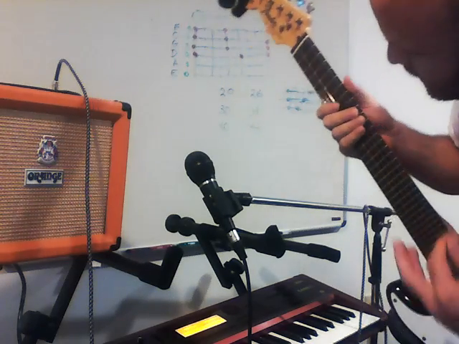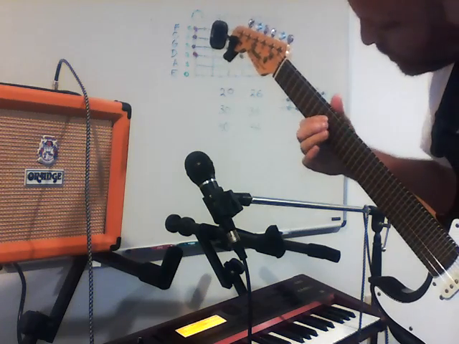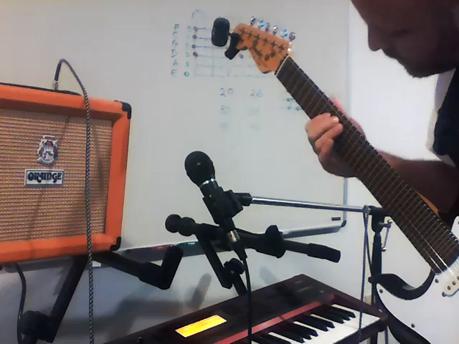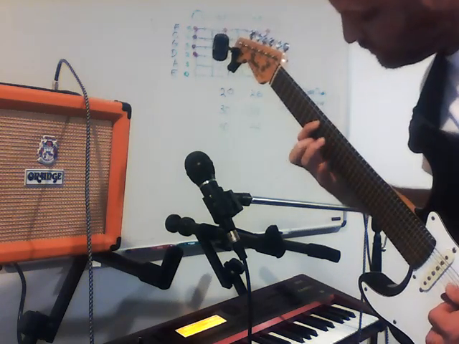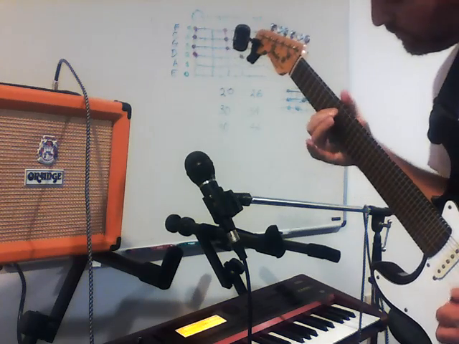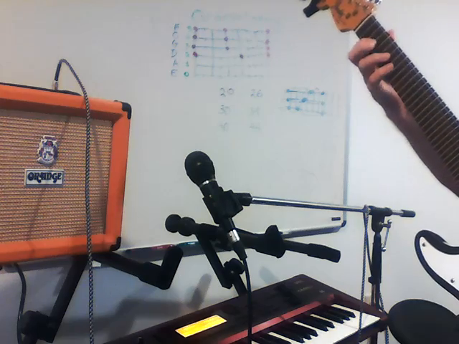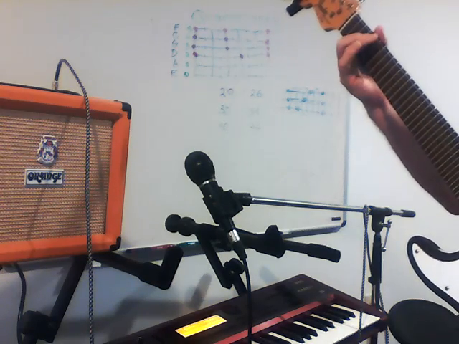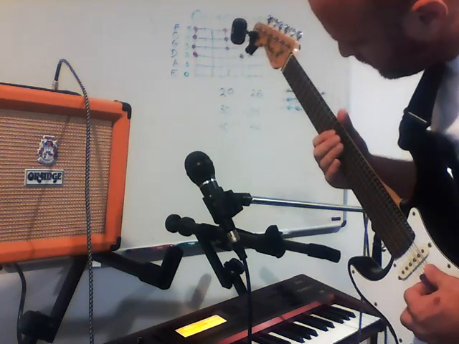And when you do that, listen for the differences in harmonics when you move up, like, versus this, which is really obvious.